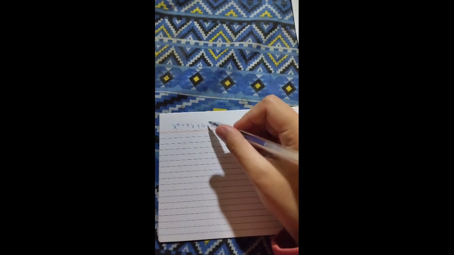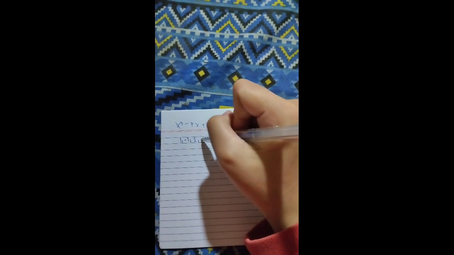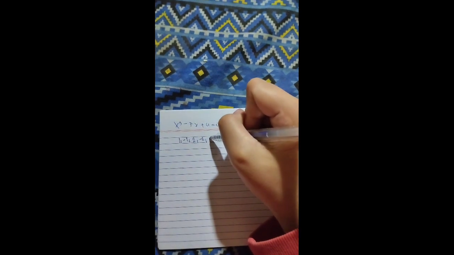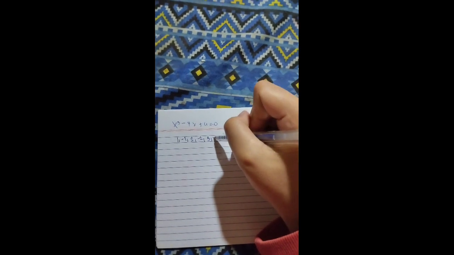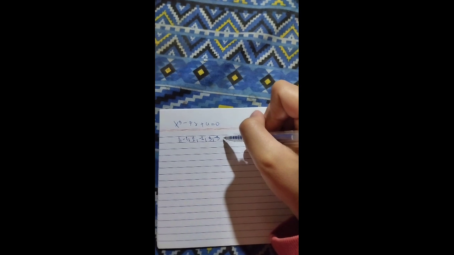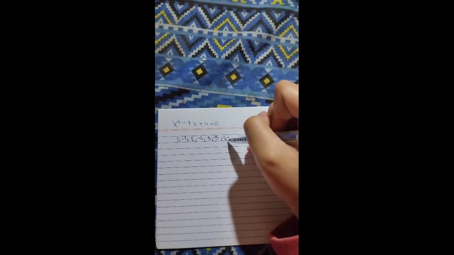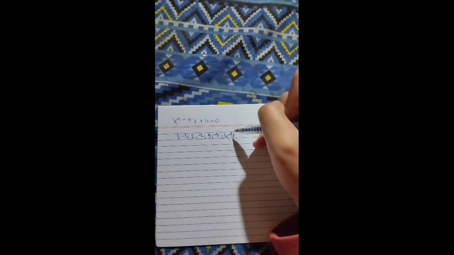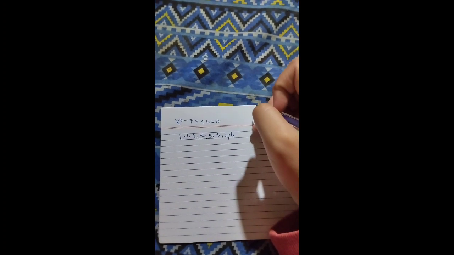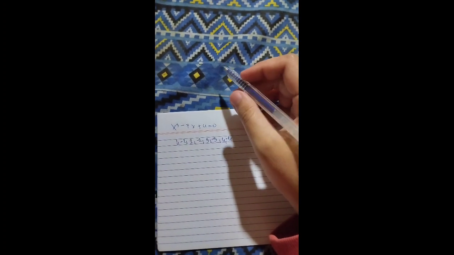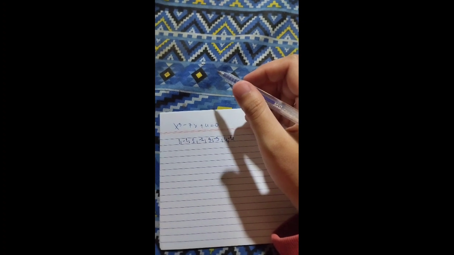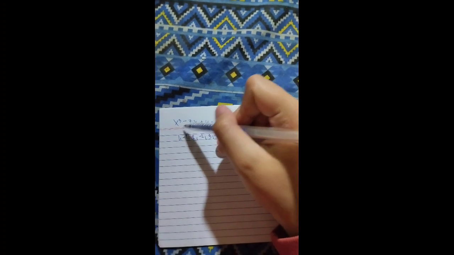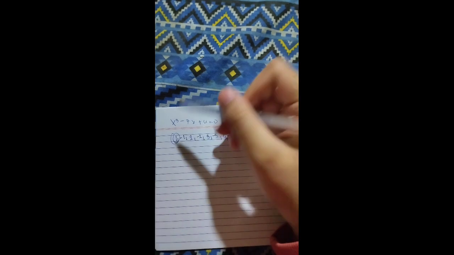Let's do the trial and error first. Let's get the factors of 6. So we have positive 1, negative 1, positive 2, negative 2, positive 3, negative 3, positive 6, and negative 6. So let's try the positive 1 first.